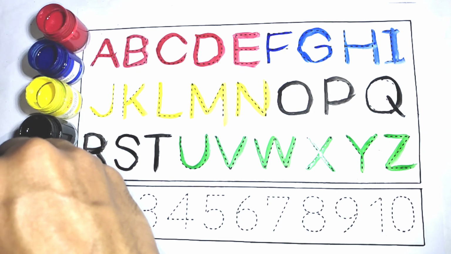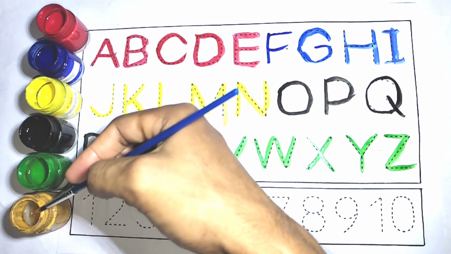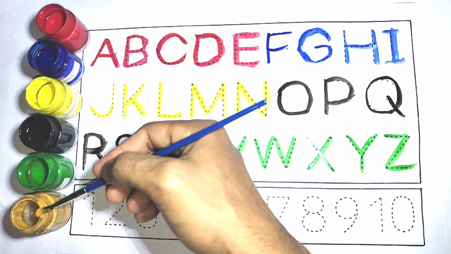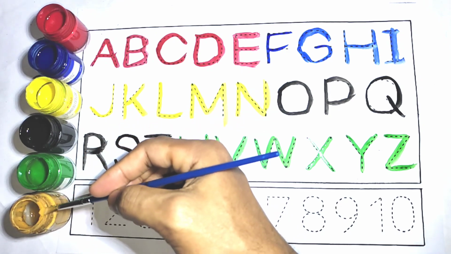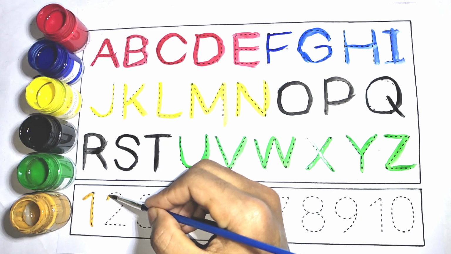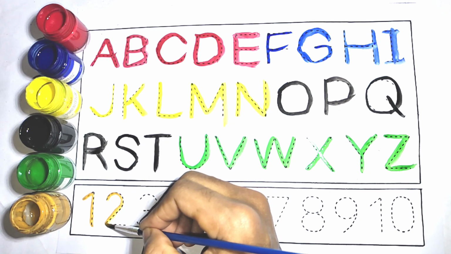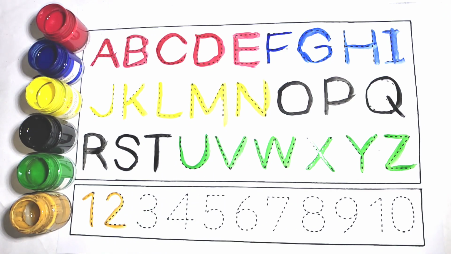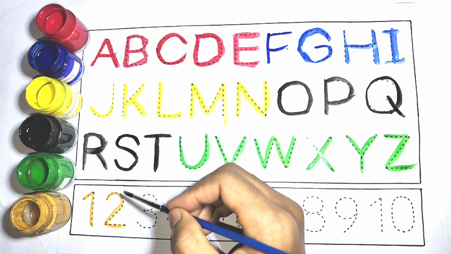First we use yellow ochre color. And now we draw the number of 1. O-N-E, 1. And the next one is 2. T-W-O.